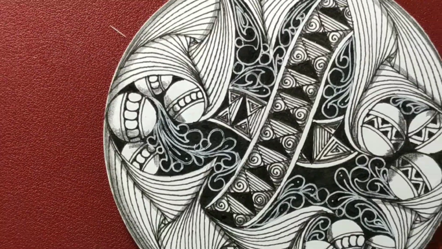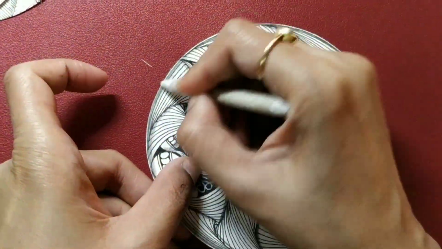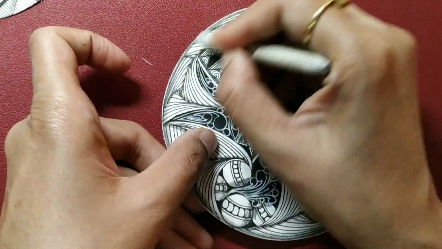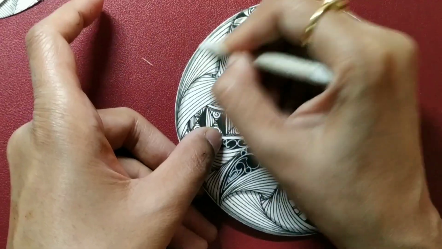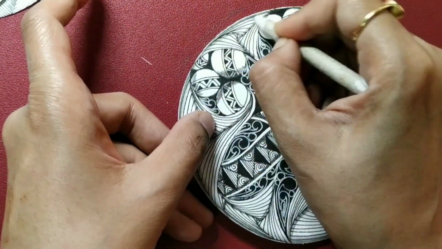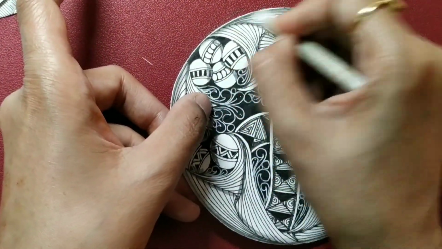So I hope you can see. I'm first blending the graphite that I put on the edges, softening it, pulling it towards the center but not blending too much.